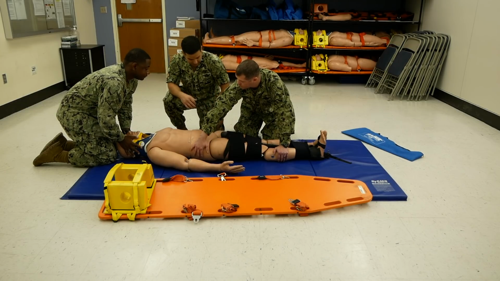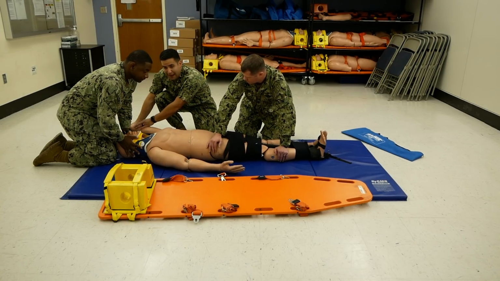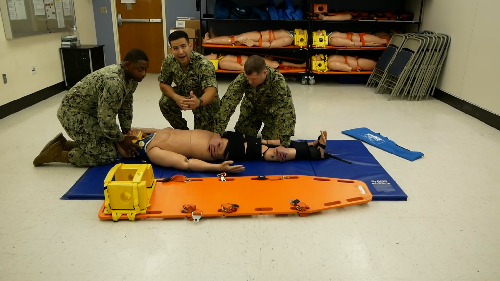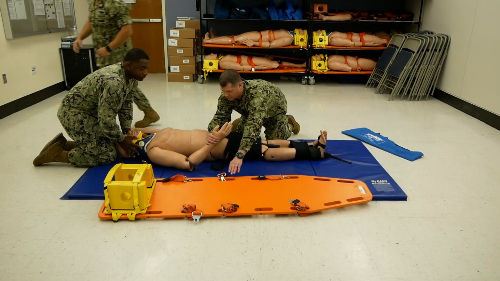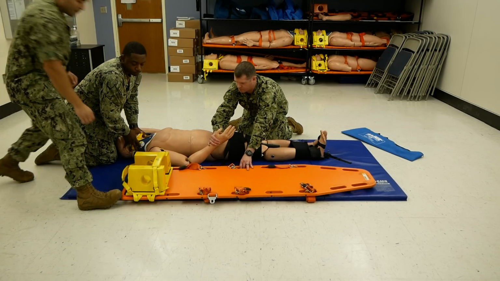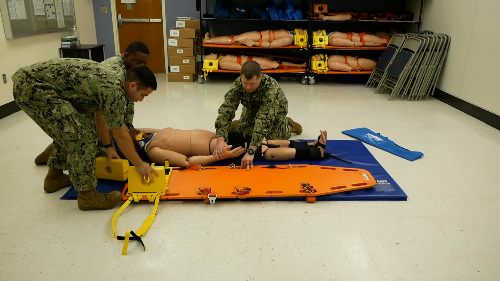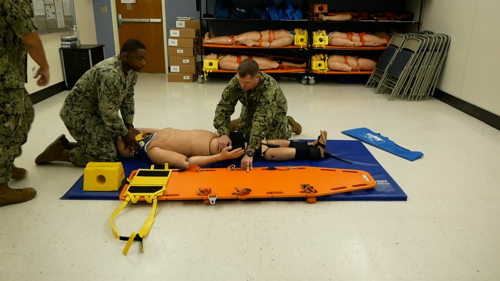Before you do this, make sure you lift the arm on this mannequin just for the ease of the mannequin to come over. And also prepare your spine board. So go ahead and prepare your spine board by removing the head blocks, so nothing is interfering as you place the patient on the spine board.